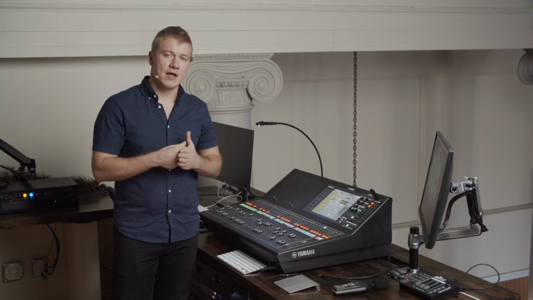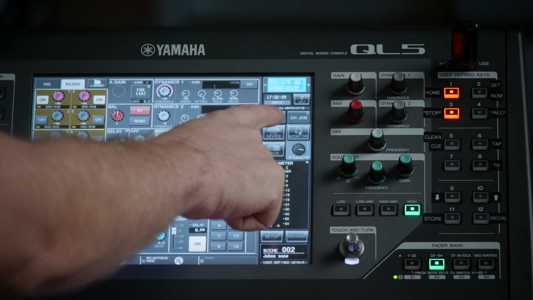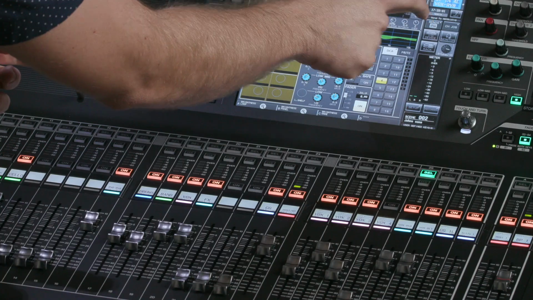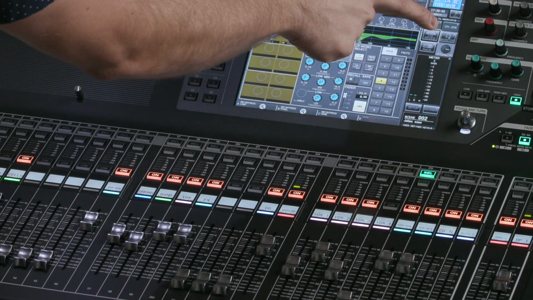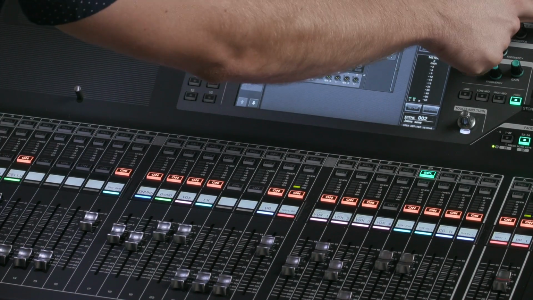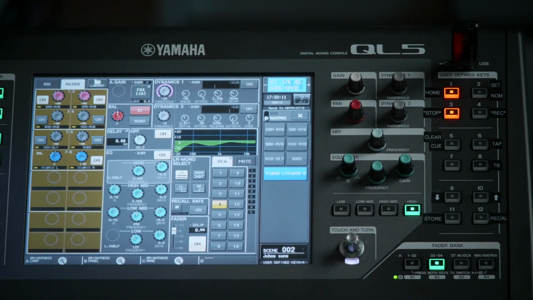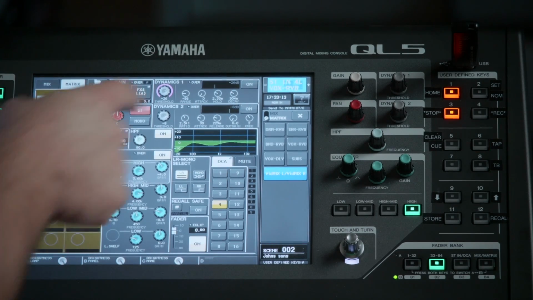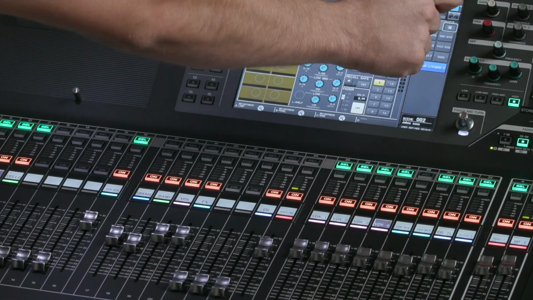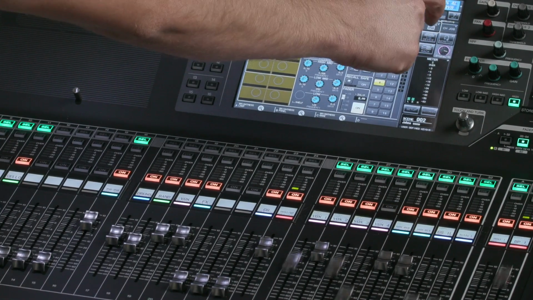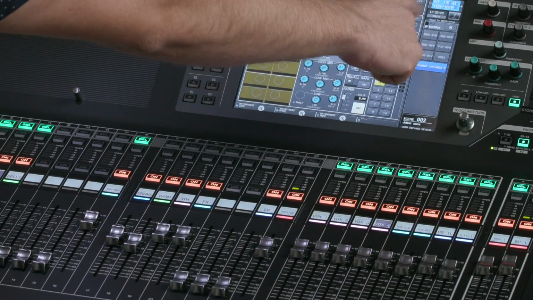So there's a button on the screen. It says Sends, and it has a bunch of tiny little baby faders here. If I press that, oh, this screen is finicky. I'm going to press home. So I press the Sends on Fader button. When I hit that Sends on Fader button, it changes what comes up on the board. I start to be able to see whatever mix is selected in the Sends on Fader.